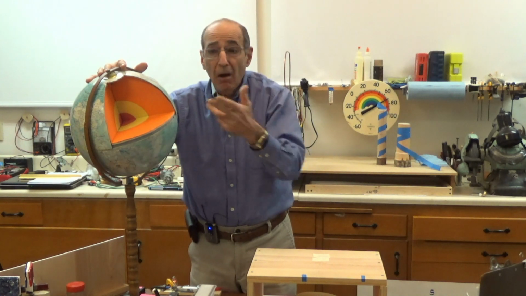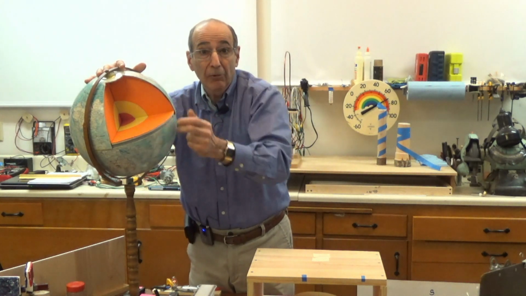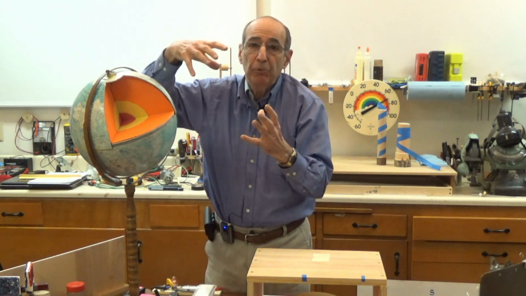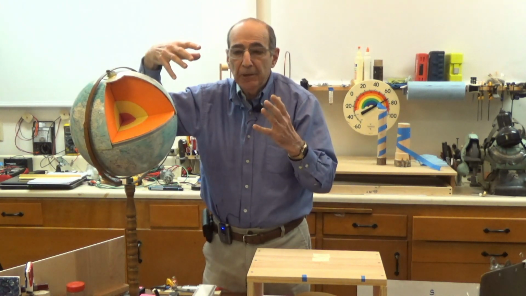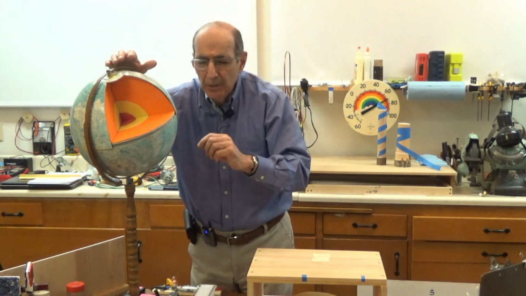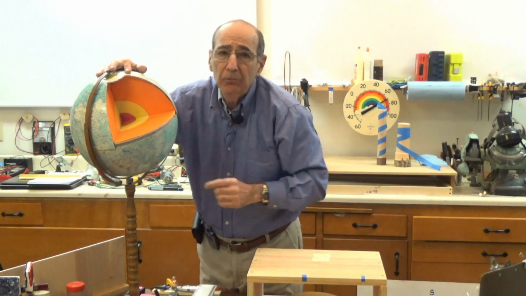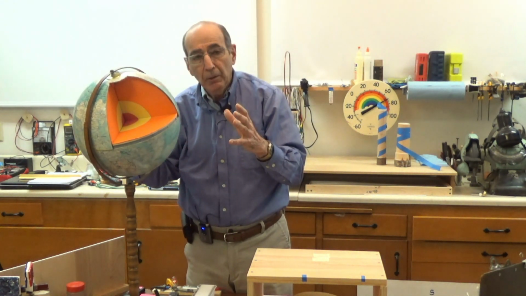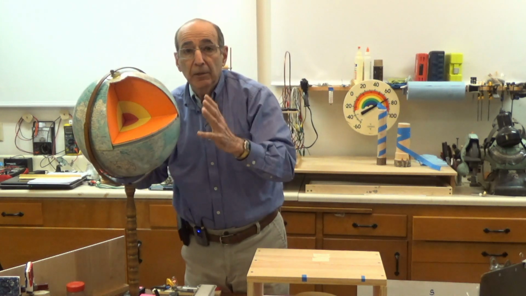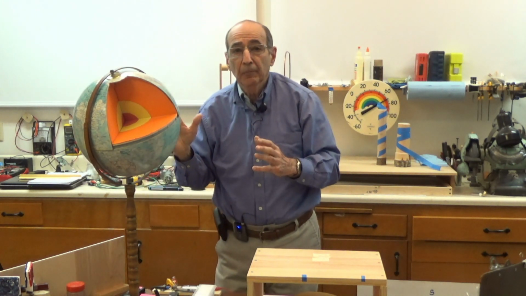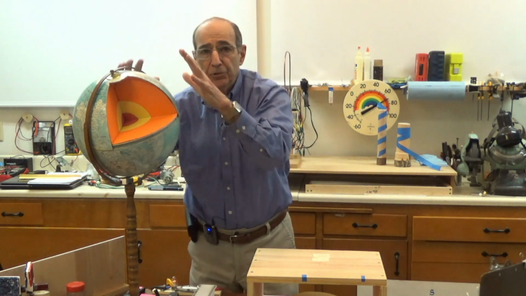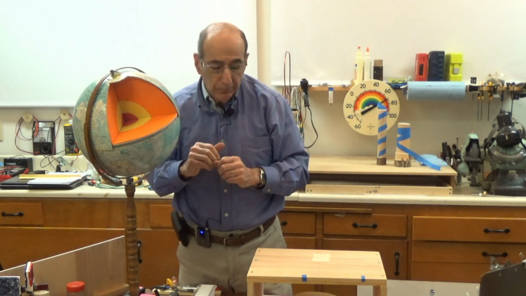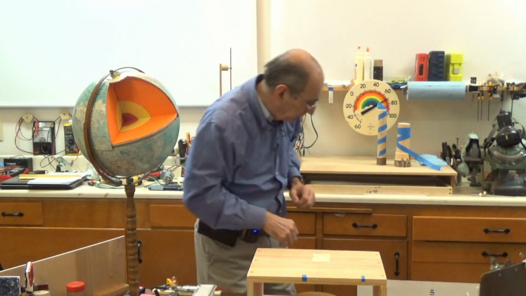I mean, it's hotter than the outer core, but because it has so much pressure on it, it doesn't act like a liquid. But our main interest is in the yellow. That's where all the electrical currents are that produce the magnetic field. Okay? That's the source of the Earth's magnetic field, not the poles.